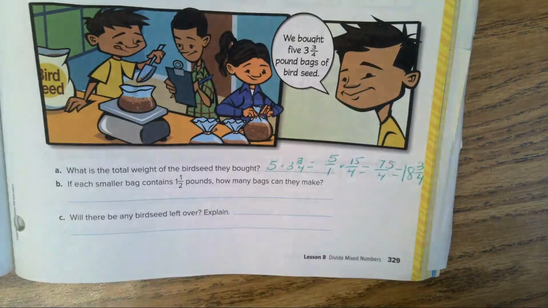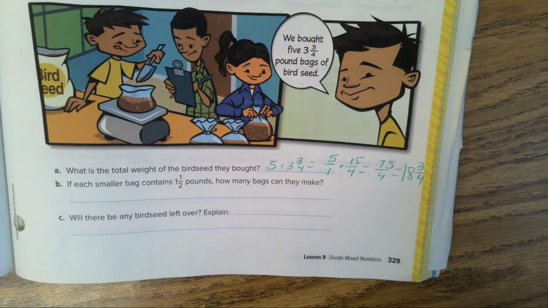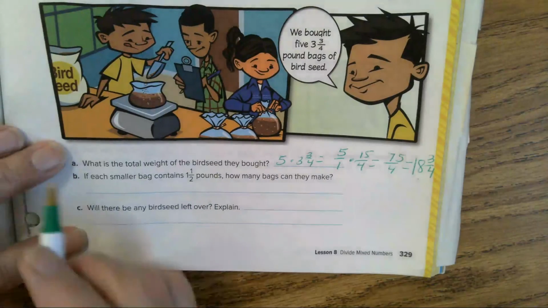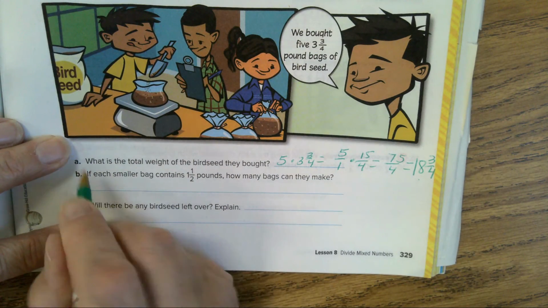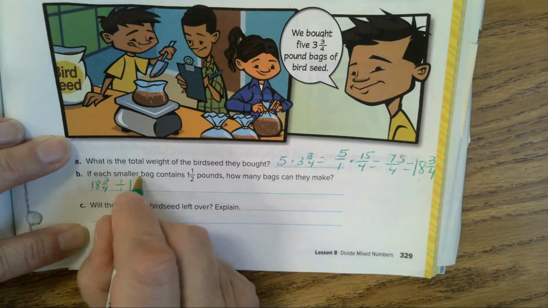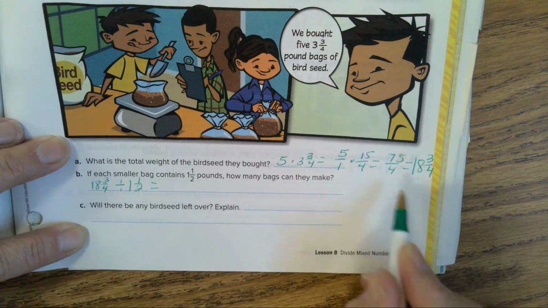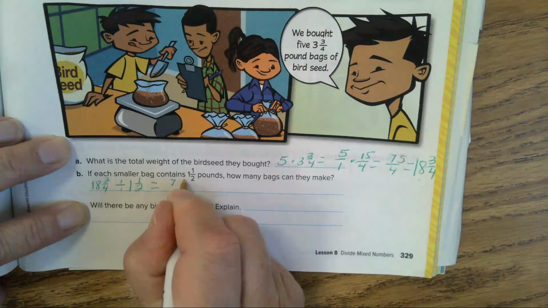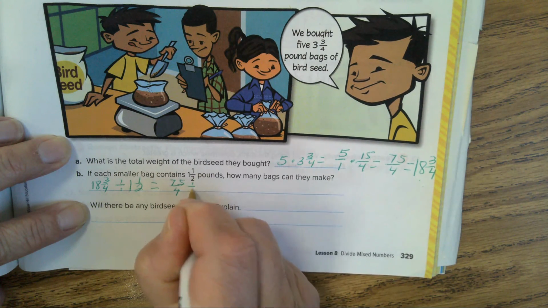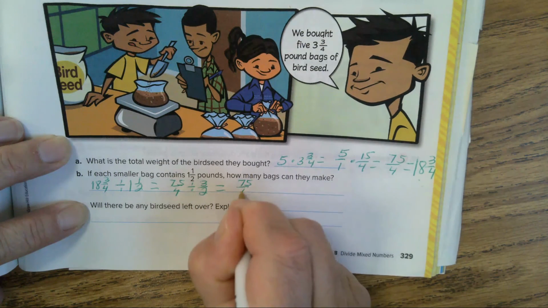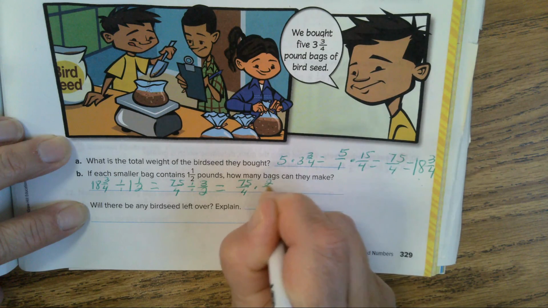Okay. Now, if each smaller bag contains 1.5 pounds, so these are the small bags, how many bags can they make? So now you're going to have 18 3/4 divided by 1 1/2. Well, I know 18 3/4 equals 75/4 when you multiply, add, and put it on top. 75/4 divided by 3/2. Now you keep, change, and flip.